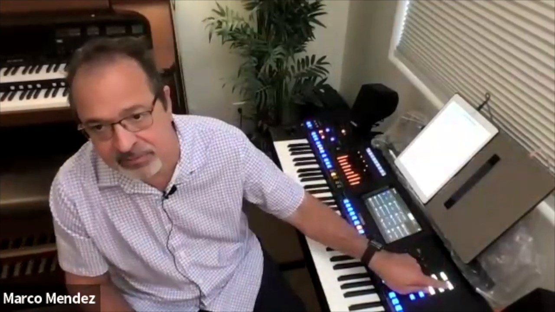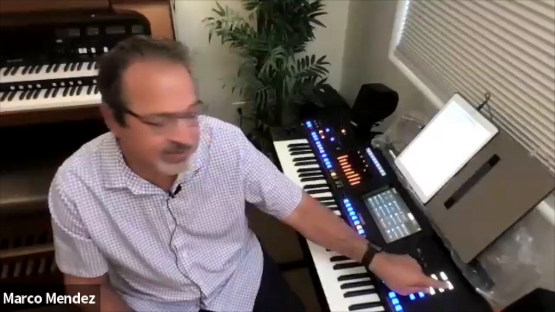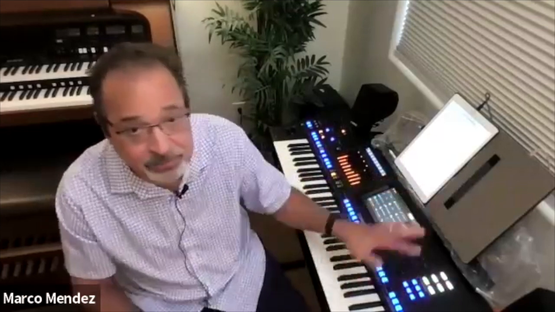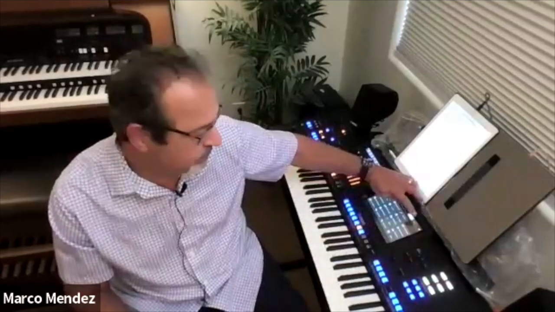And we'll talk about this called the menu button. And it's such an important thing that it appears on the first page. The menu has two different pages, page 1 and page 2.